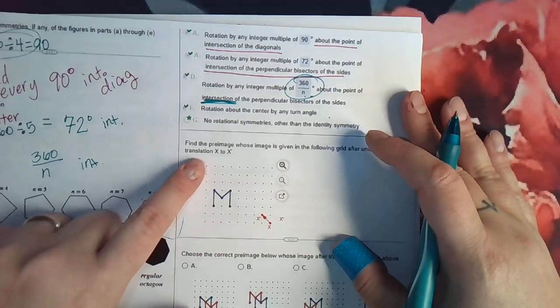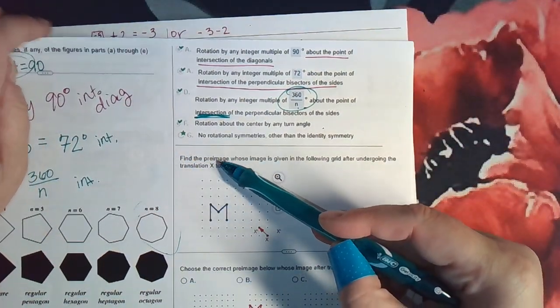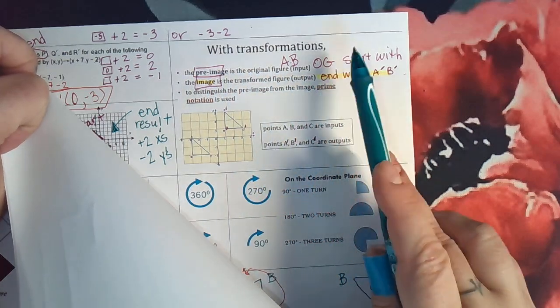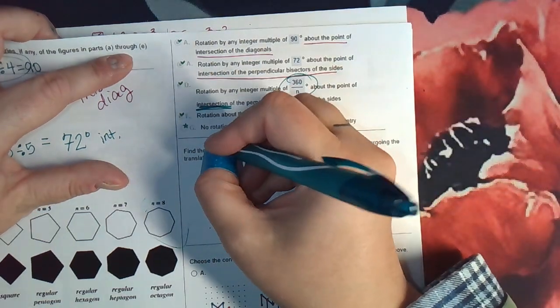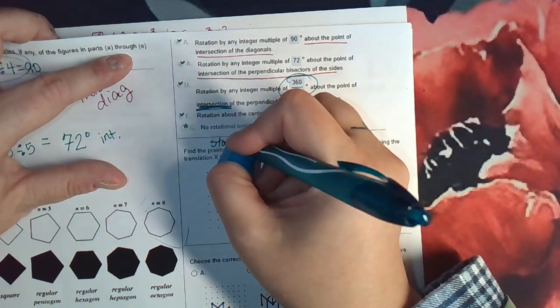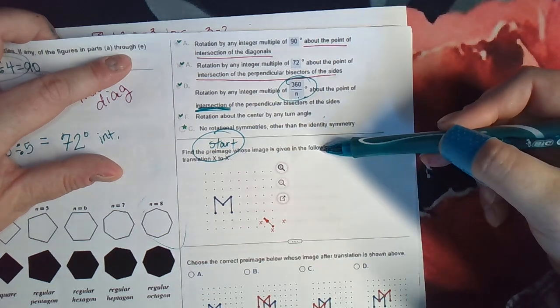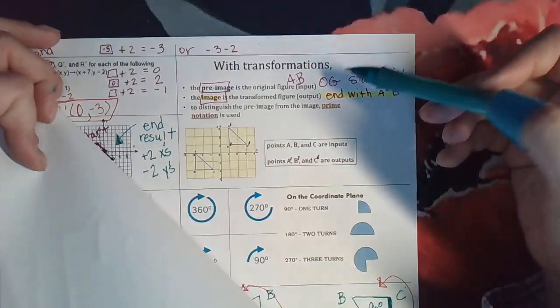Alright, let's look at this M right here. It says find the pre-image. Well, we got to figure out what that is. Pre-image. It's what we start with. So we want to know the starting point, whose image is given in the following grid. What does image mean? Image is the end result.